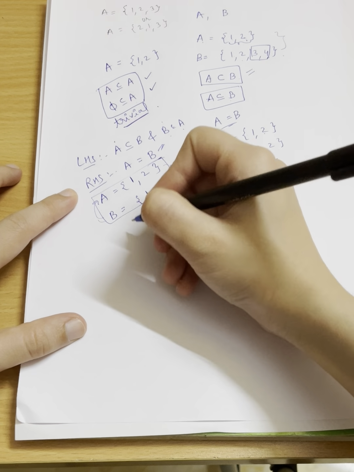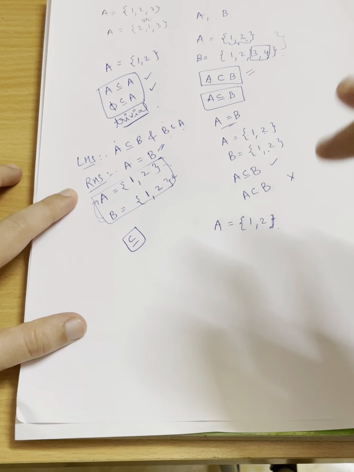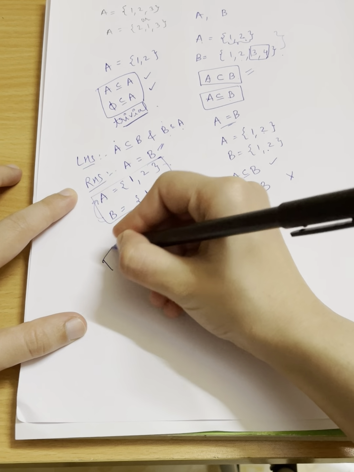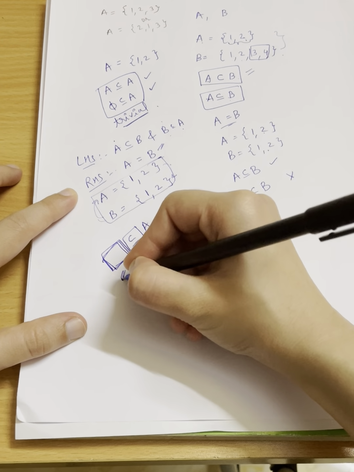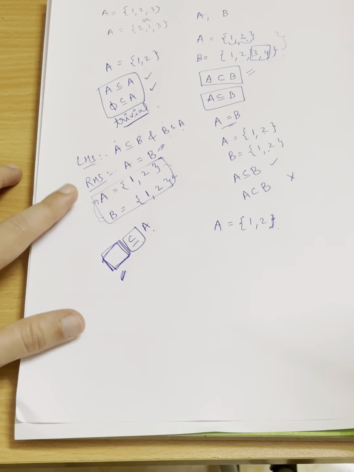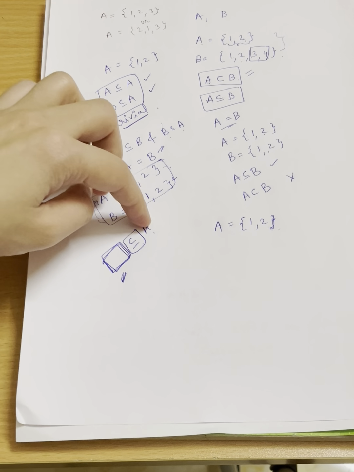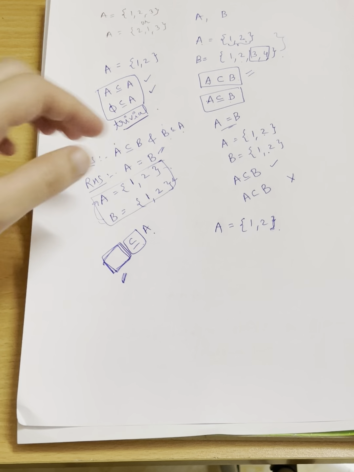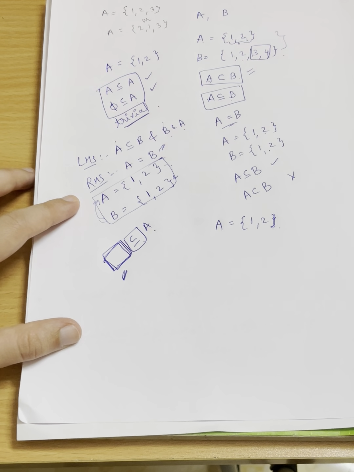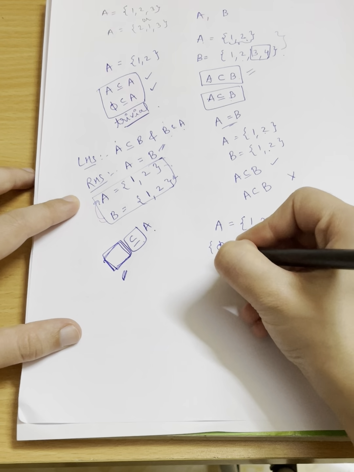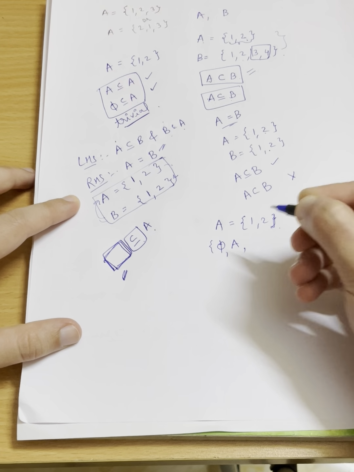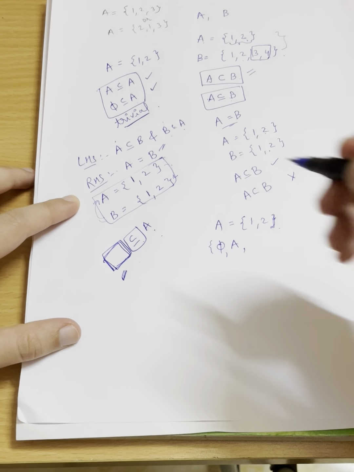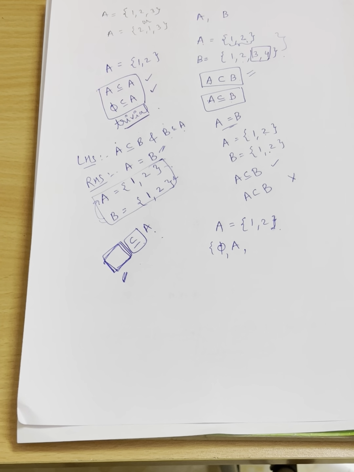What is a subset? Subset means those sets which are subsets of A. So all possible subsets of A. So this is A, and we need to find all the possible subsets of A. So what are the trivial ones? Phi. What are the other trivial ones? A. So these are the trivial subsets of A. And what are the other subsets of A?